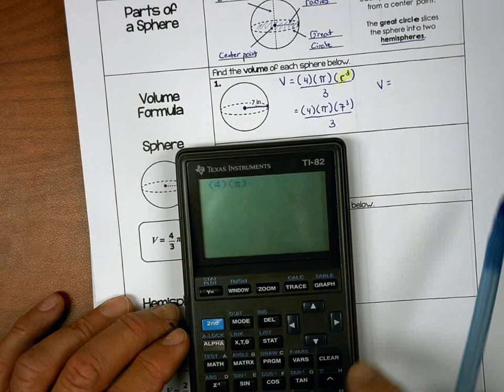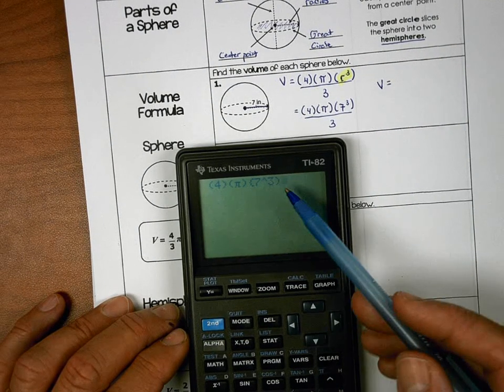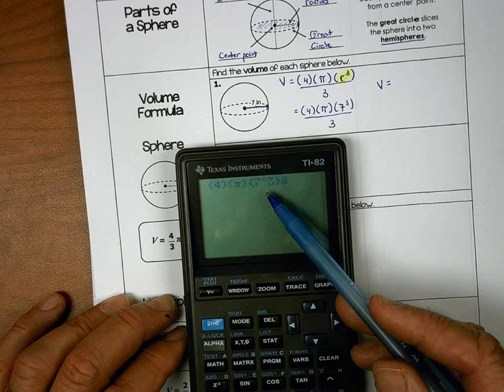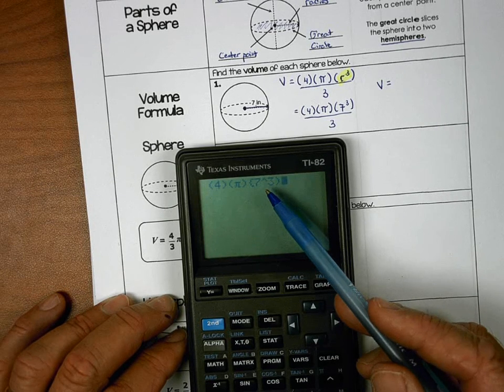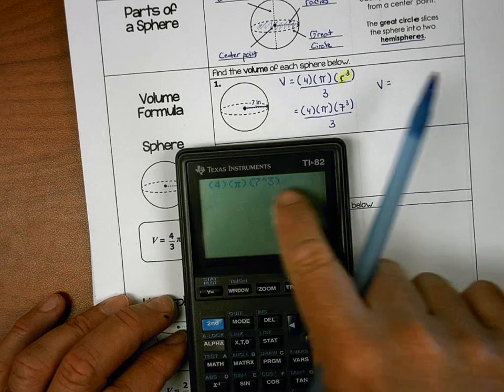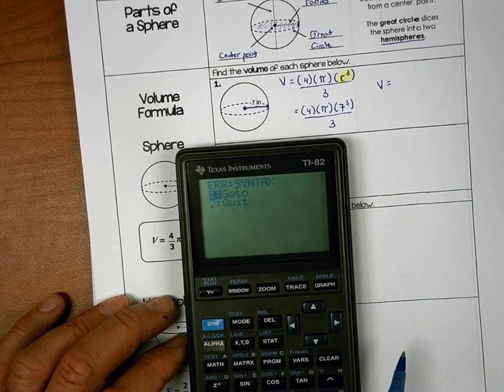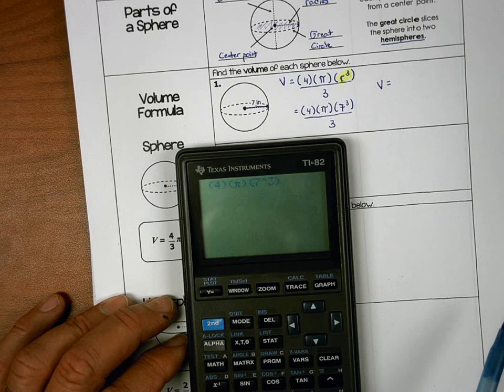Then I'm going to multiply this by 7 to the third power. Like we talked about in class, you have to know how to talk to your calculator in order to do a third power. Then when I do this, I work out the entire numerator. I press equals, and it's telling me that I made an error somewhere.